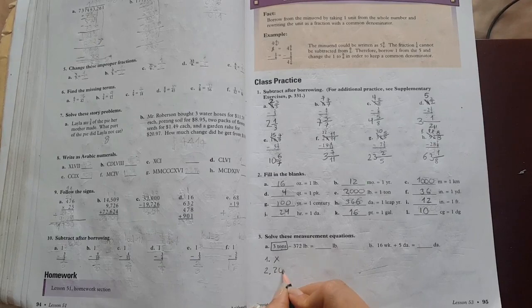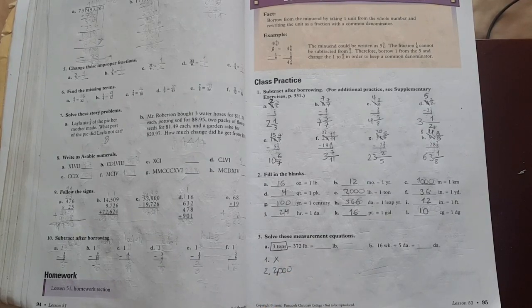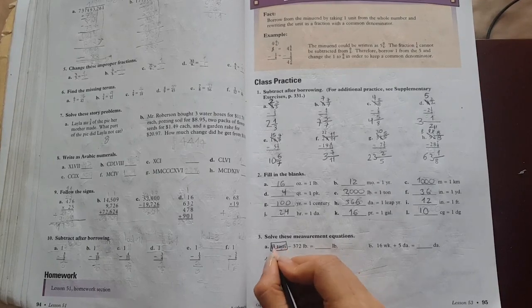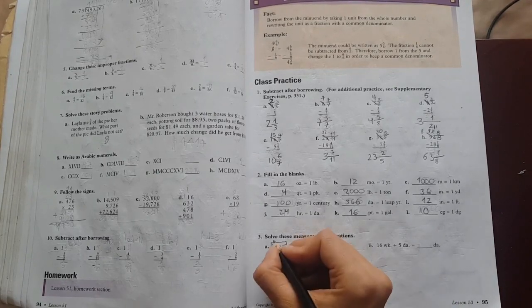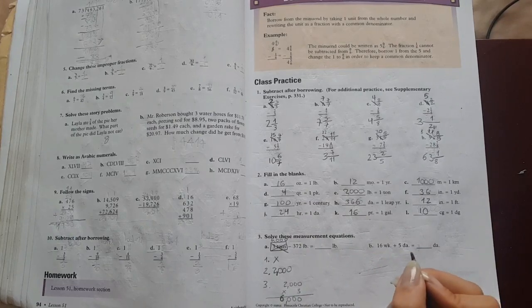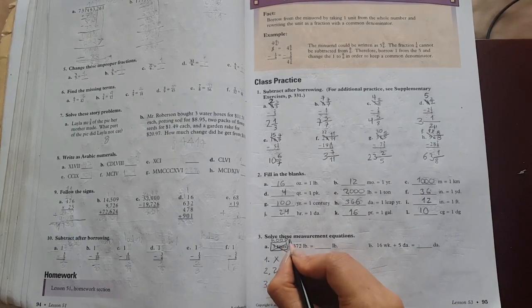So 2,000 pounds. So what do we have to multiply? 3 multiplied by 2,000. 3 multiplied by 0, 0, and 3 multiplied by 2, 6. So these 3 tons are actually 6,000 pounds. So what do we have to do?